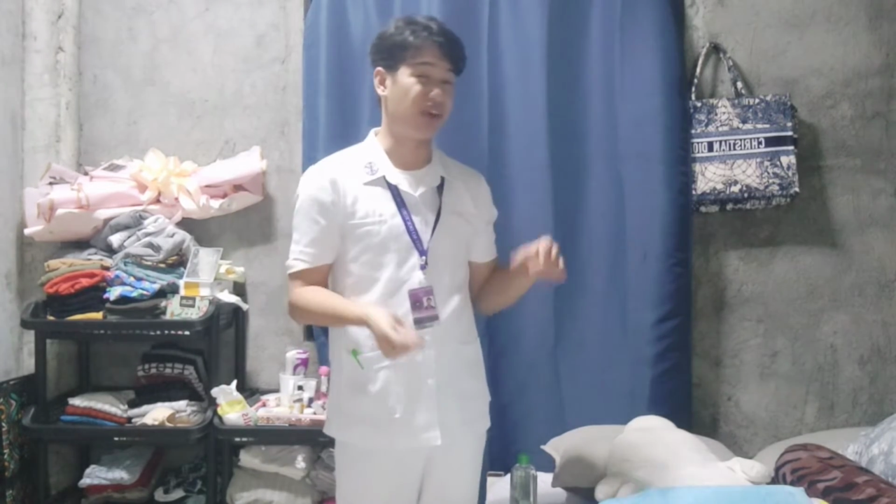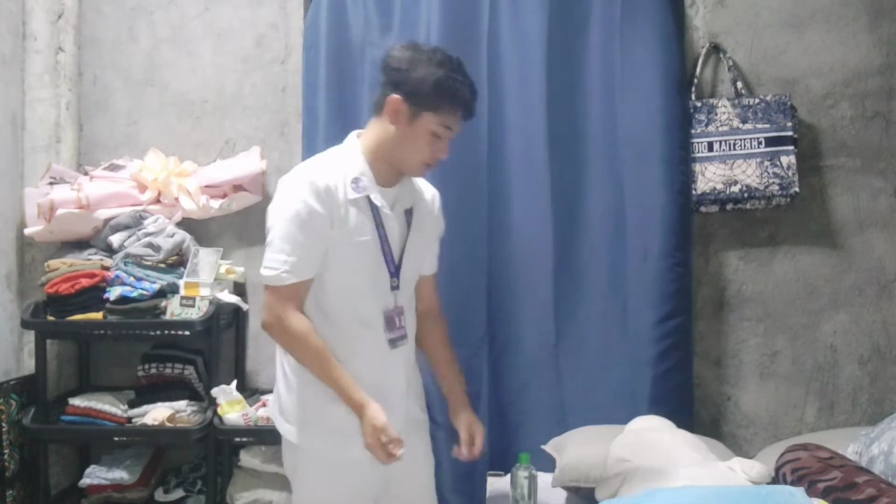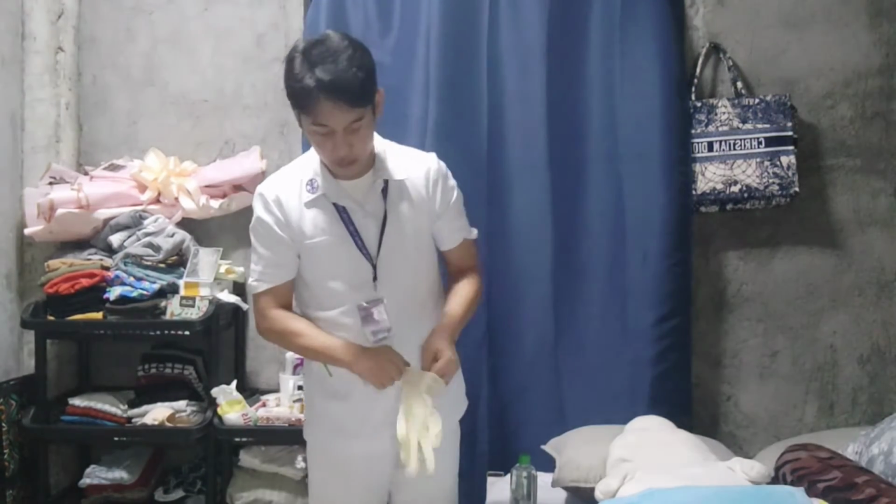Then next, we need to apply gloves. Before cleaning, we need to apply gloves because it protects from any form of discharges coming from the patient. So we need to don gloves.